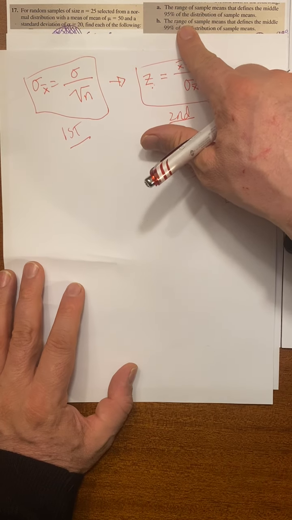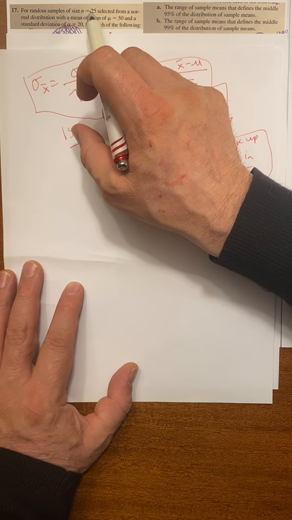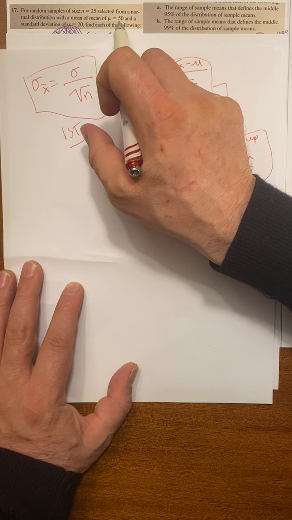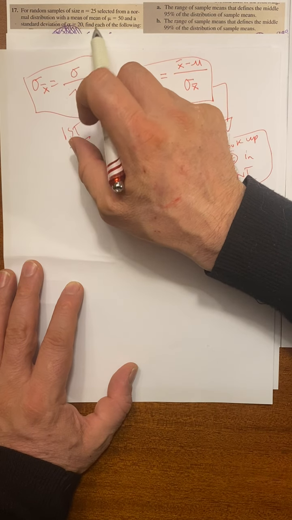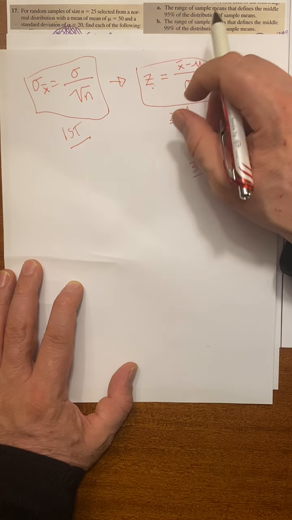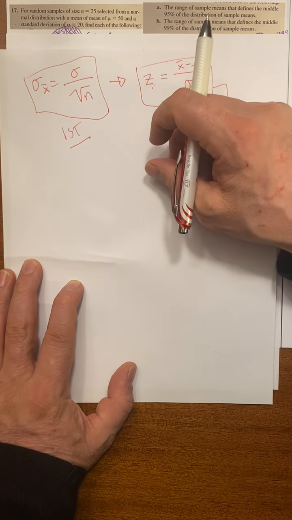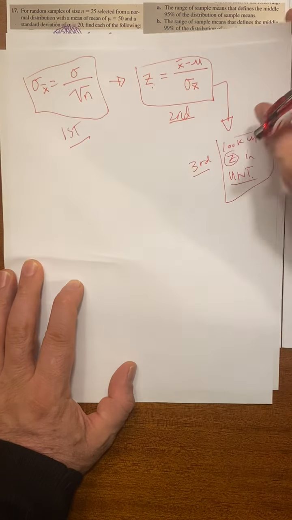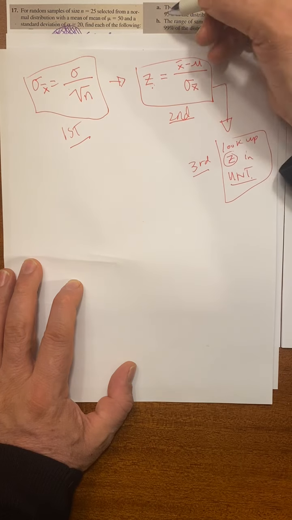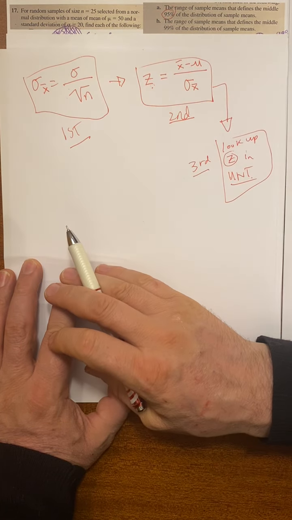Here we're saying that for random samples of size n equals 25, selected from a normal distribution with a mean of 50 and a standard deviation of 20, find each of the following. The range of sample means that defines the middle 95% of the distribution of sample means. Okay, so with this, first thing that you want to remember is what they're talking about when they say something like this, 95% of a distribution of sample means.